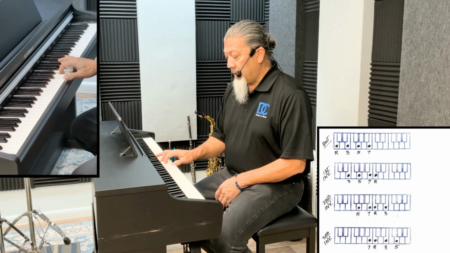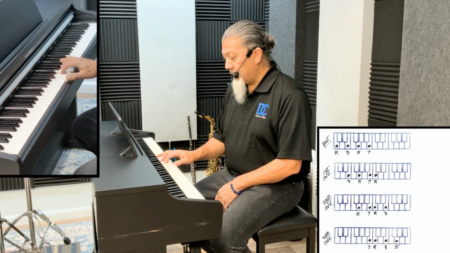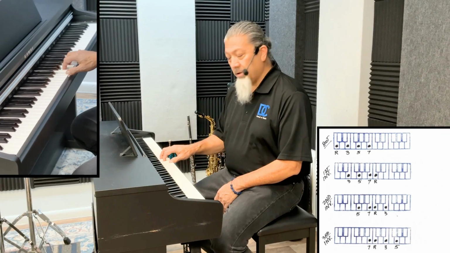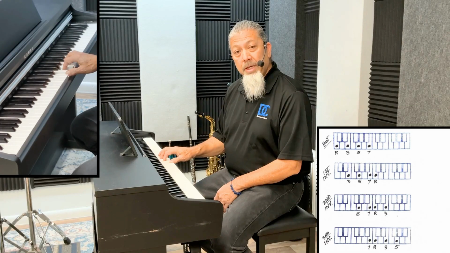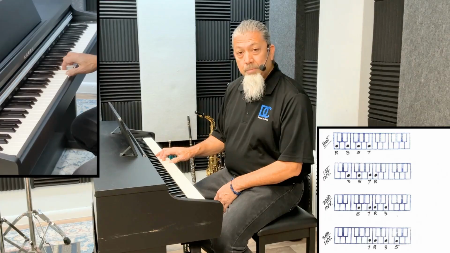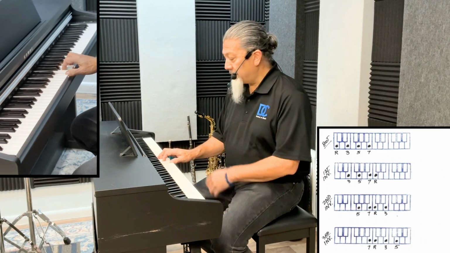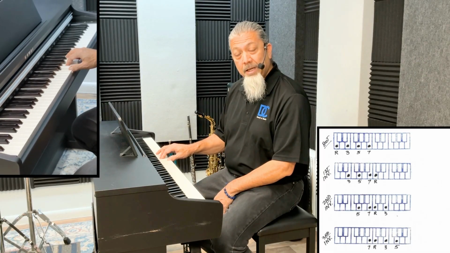In order to invert this chord, you can move the root note up an octave, and that would be considered the first inversion of the chord. So we have E, G, B, and then C. The second inversion of that chord would be to move the third up an octave, up to here. That gives you the G, B, C, and E.